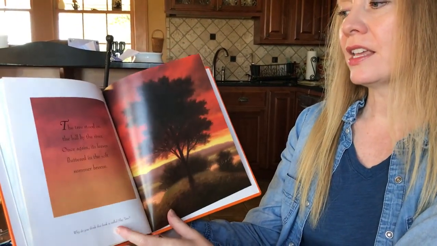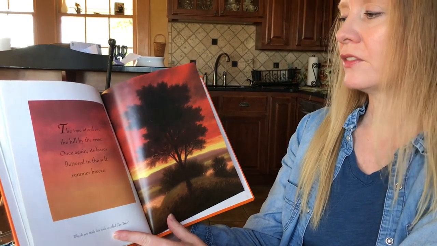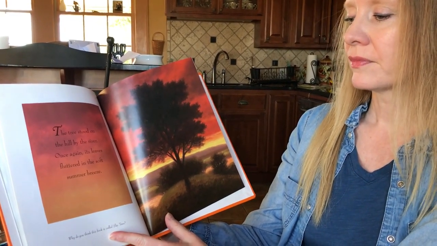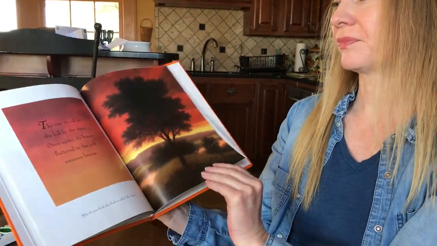The tree stood on the hill by the river. Once again, its leaves fluttered in the soft summer breeze. Why do you think this book is called Sky Tree?